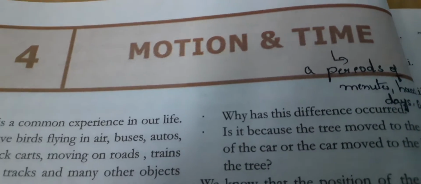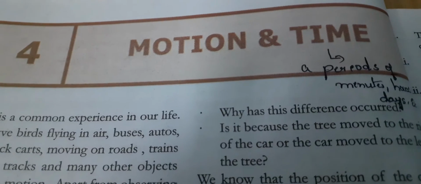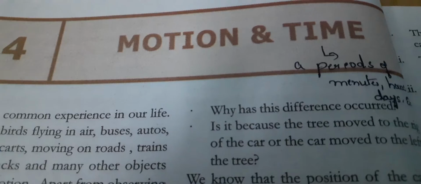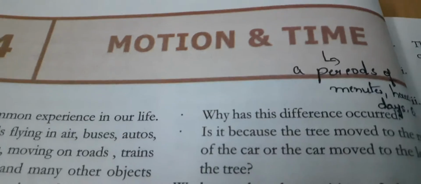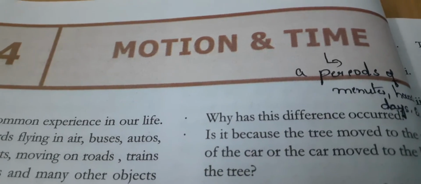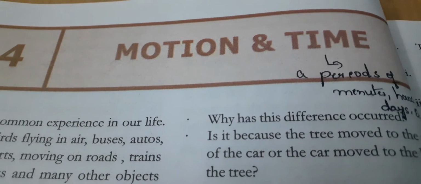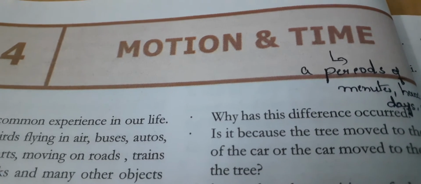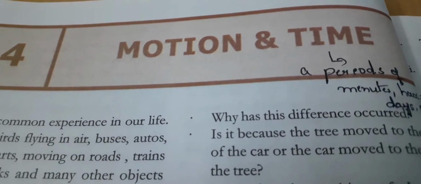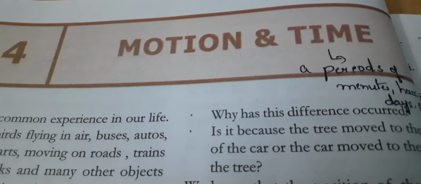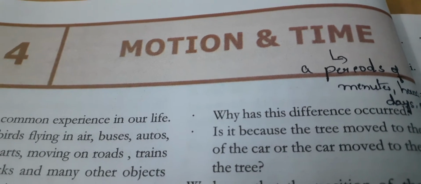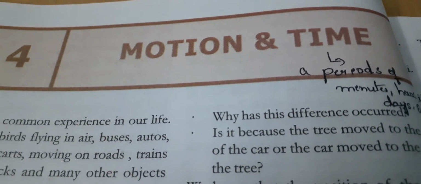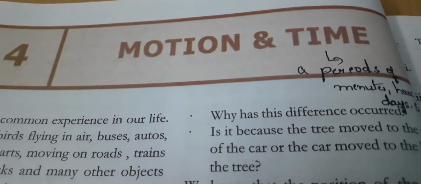Now we will start our new chapter, Motion and Time. What is meant by motion? Motion is nothing but if an object keeps on changing its position with time, it is said to be moving, or in motion.